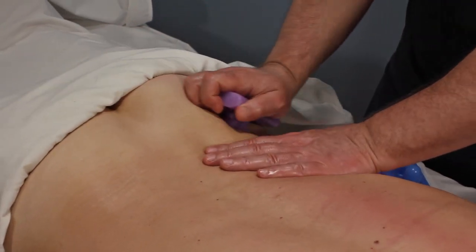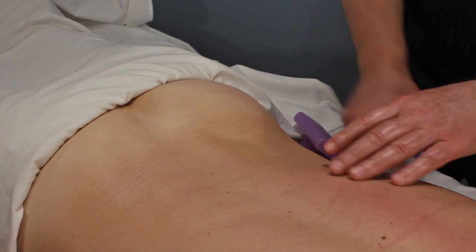Finish treatment with active stretching, advice on stretches, and icing as home care.